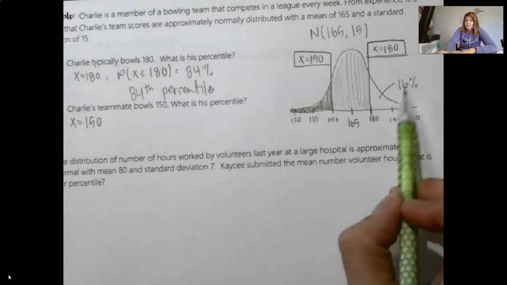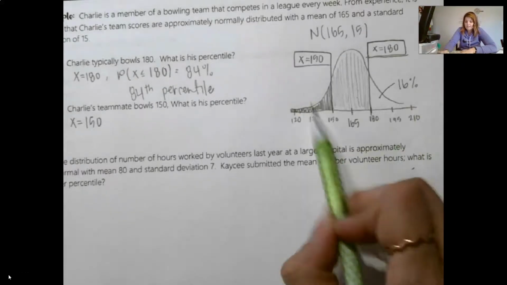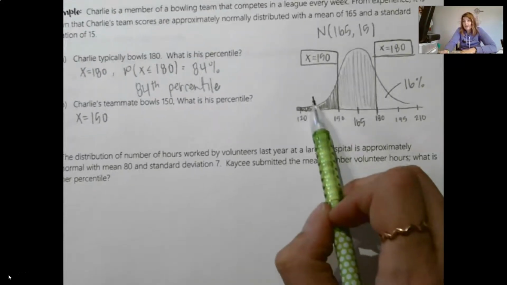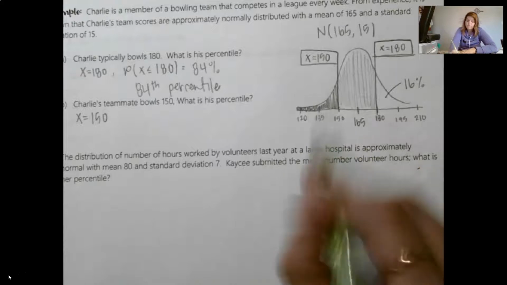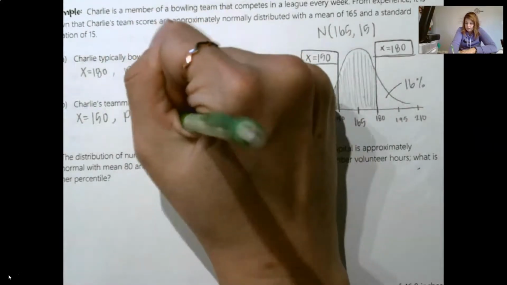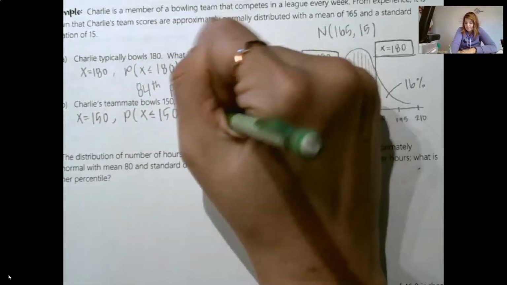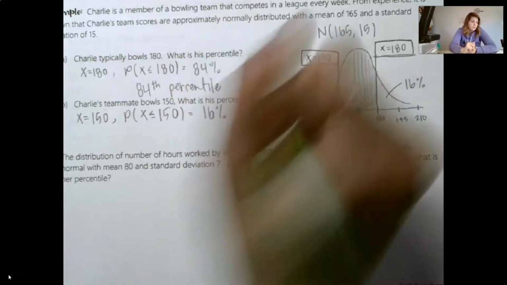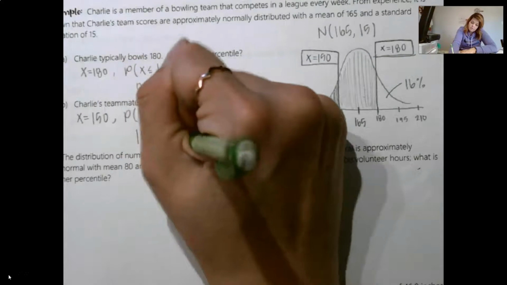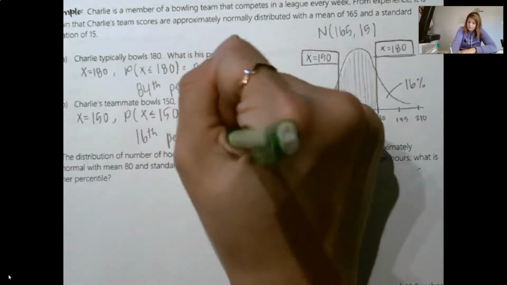Well, turns out if this is 16%, then that's 16%, or you add 13.5, 2.35, 0.15. So P of scores less than or equal to Charlie's teammate is 16%, which means that Charlie's teammate is the 16th percentile.